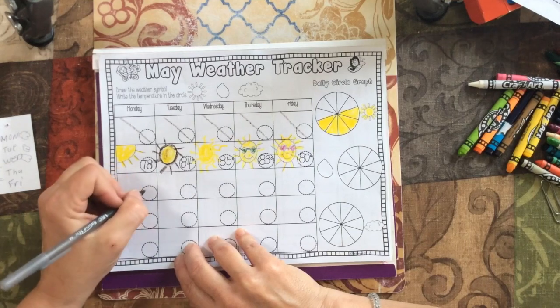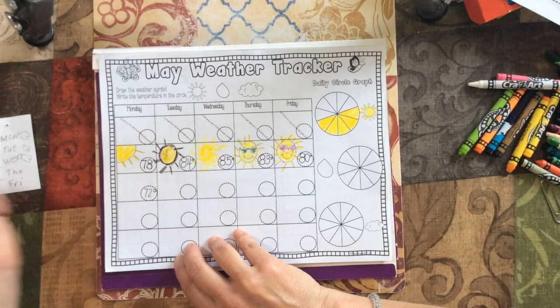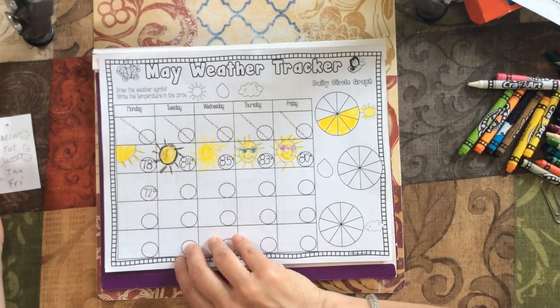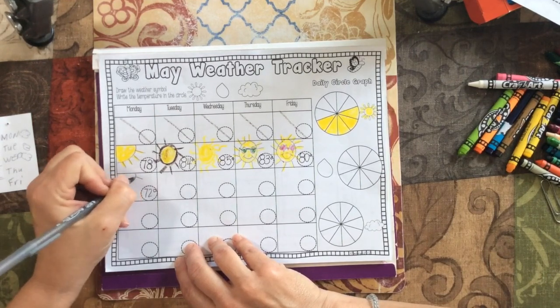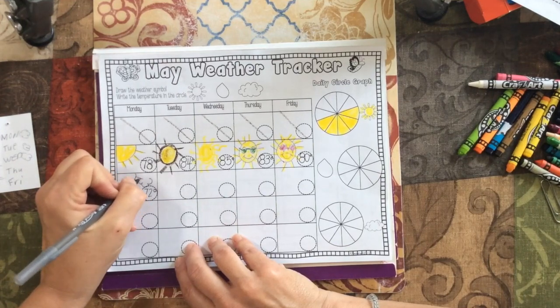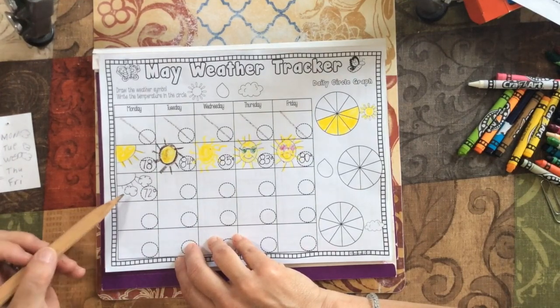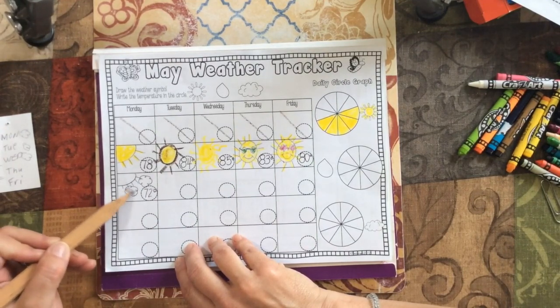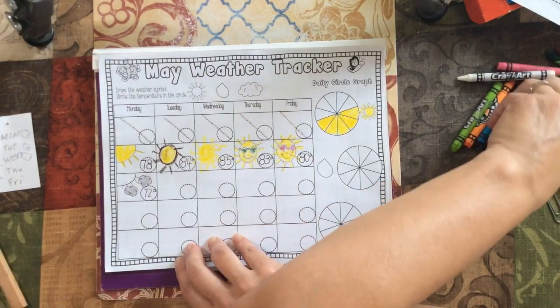Hey, going over to our weather tracker, today's temperature is 72 degrees, and it's sunny with some clouds. So we'll do both, and we'll color both. I'm going to do a sun, and I'm going to do some clouds. Remember, for our clouds, we shade with the side of our pencil. A few clouds in the sky. A little bit cooler, thank goodness. It's been so hot.